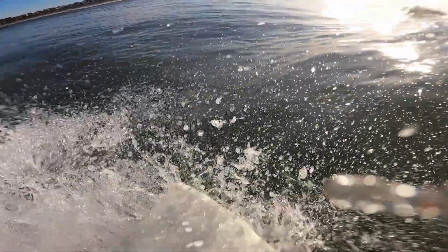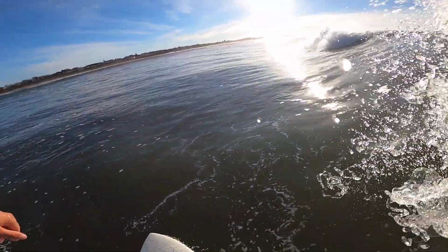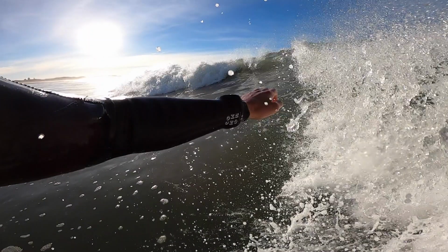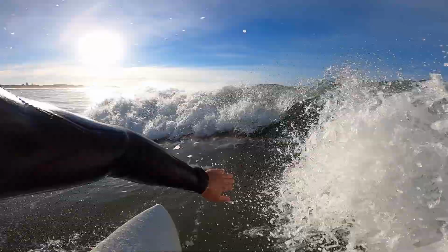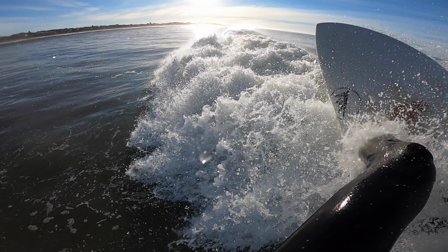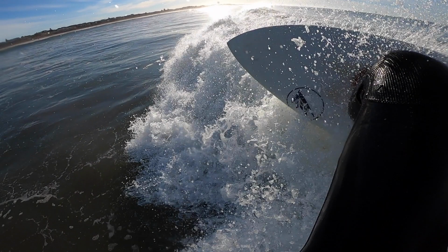Always remember the basic principles of turning a surfboard. You want to look, point, lean and rotate to where you want to go. Here you can see me bottom turning and I'm looking and pointing towards that section. You can see that my board follows. Now as I'm coming out of this re-entry, I'm looking to where I want to go. You can see the nose of the board follows.